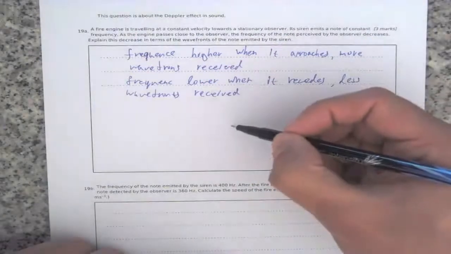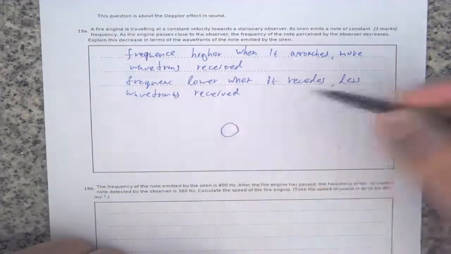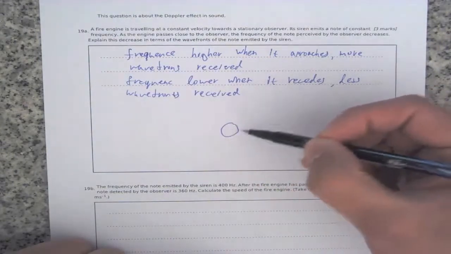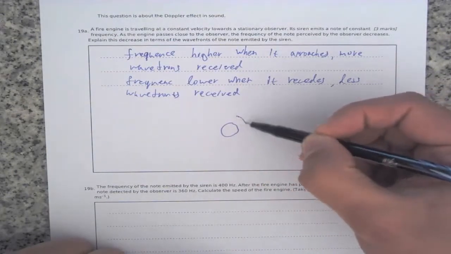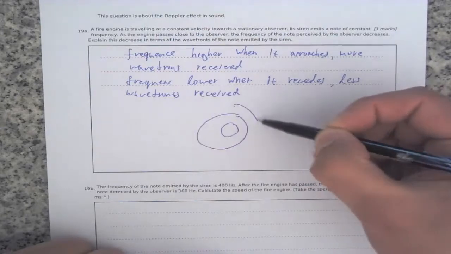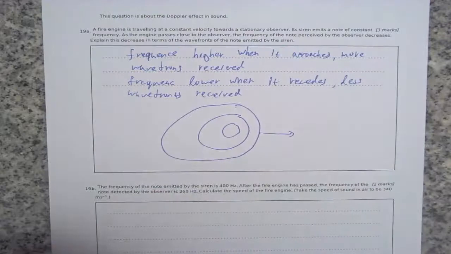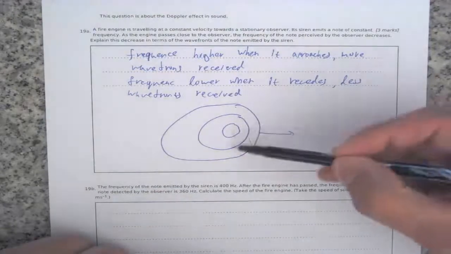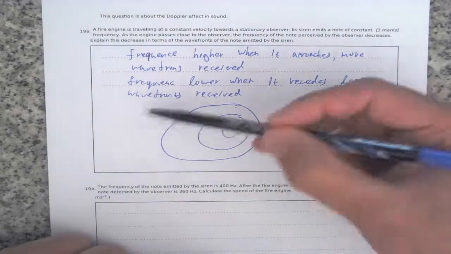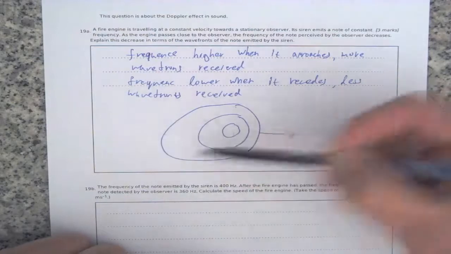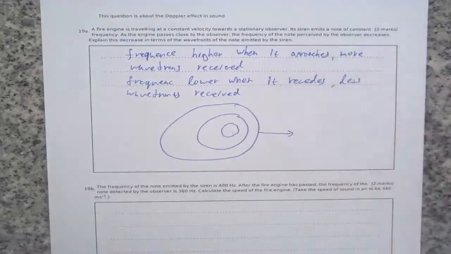And we're going to create a sketch here in order to show that. So this is the source that emits the wavefronts, these are the wavefronts, and of course they're going to look like so when it moves in this direction. So here more wavefronts, here fewer wavefronts received.